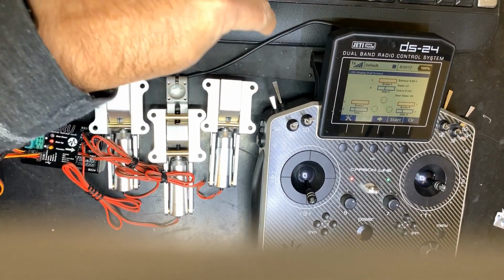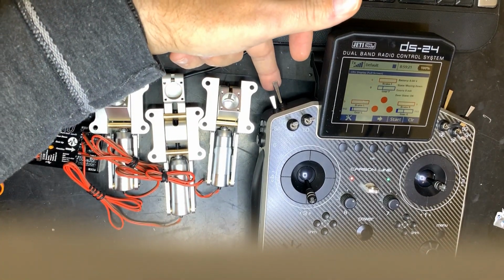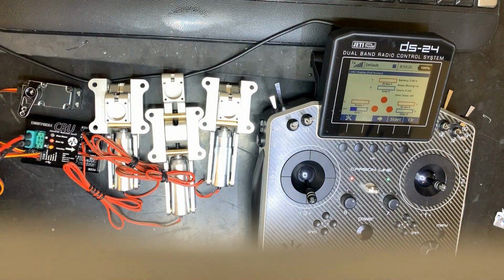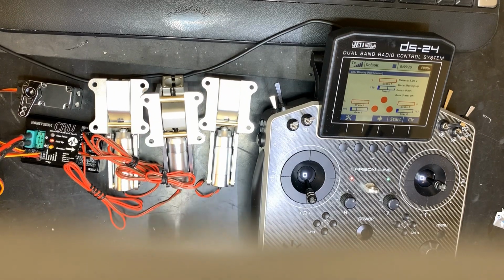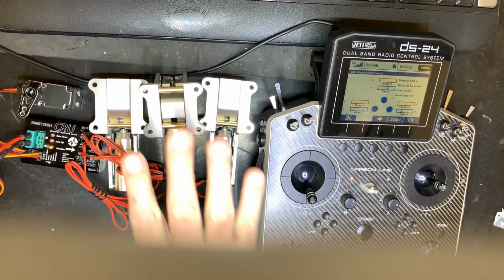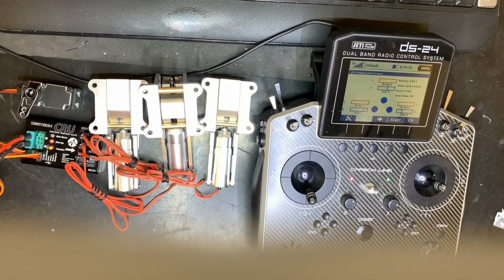So what you do, you cycle it, extending. Wait till it's out, and now you retract again. Here retracting. And now if the timings are correct, it will tell you Here up and locked. Up and locked. And that's one of the nice things about the telemetric options. Thank you.